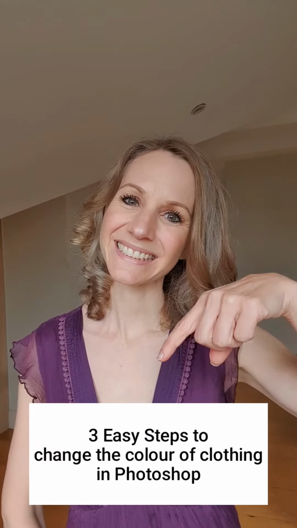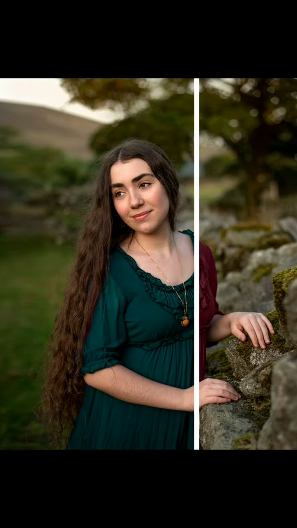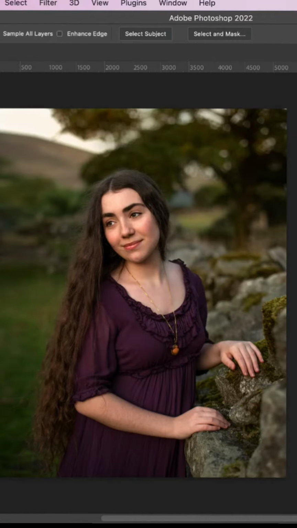3 easy steps to change the color of clothing in Photoshop so that you can take one outfit and make it look like you have multiple outfits. We're going to head over to Photoshop, and with your quick selection tool, select the clothing that you are wanting to change the color of.